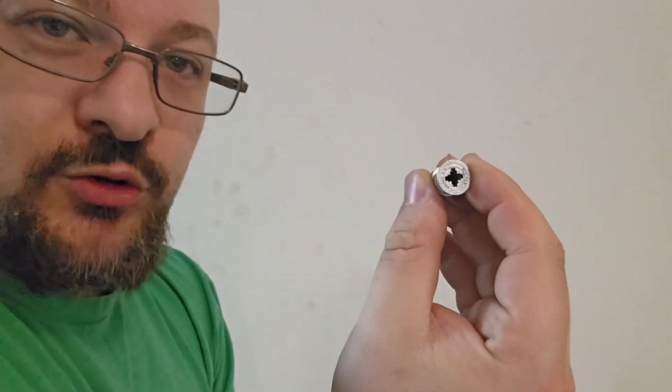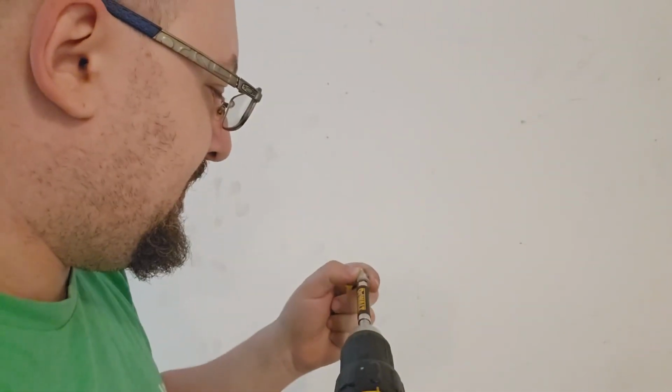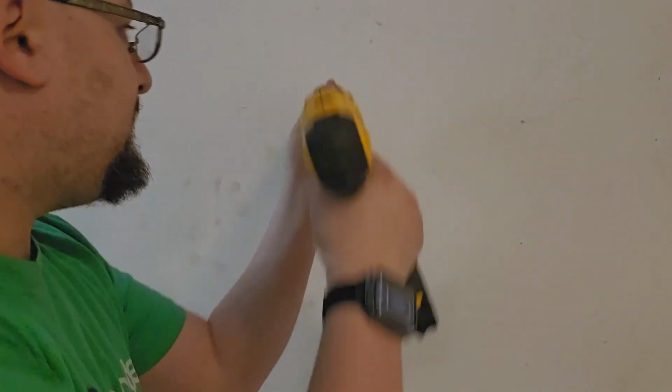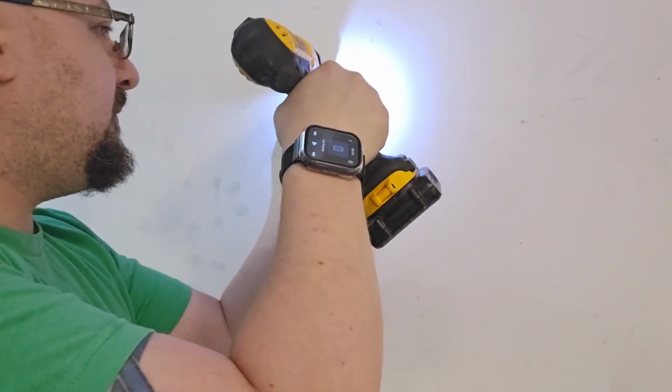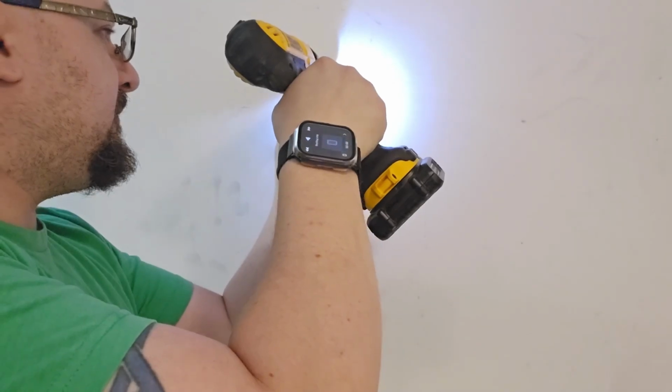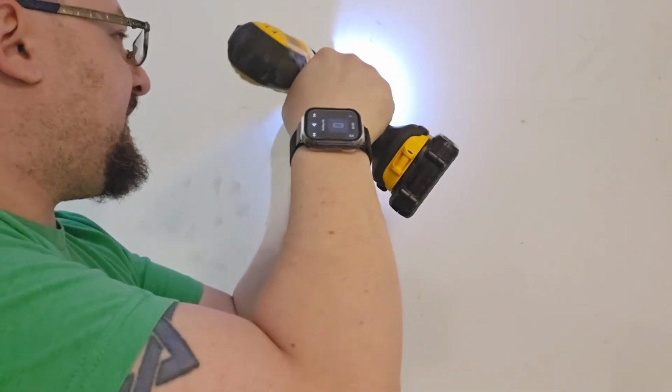Very simple. Just drill it, or if you really want to, exercise your hands, hand screw it in, and then it's as simple as you take the screw in, and I've already marked the holes where they're going to go, and simple as that. Boom. No pre-drilling required. A lot easier.